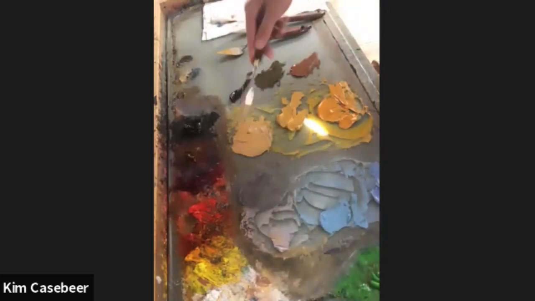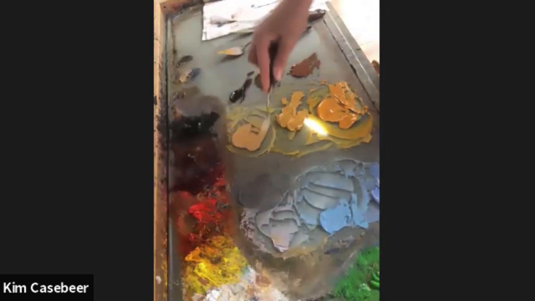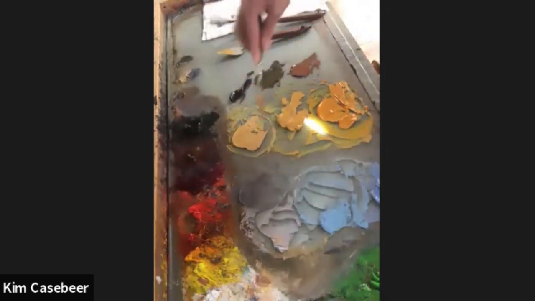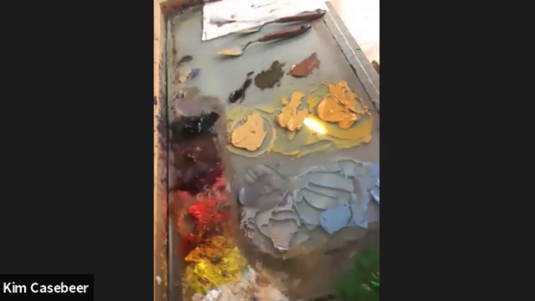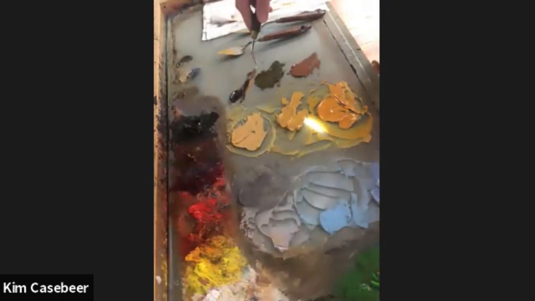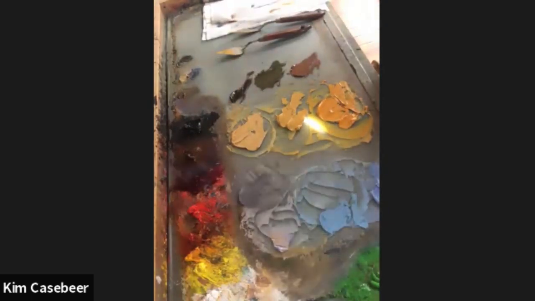And the violet is not opposite on the color wheel. It's not a direct complement. It's a split complement from yellow orange, and it works really well with the yellow orange. So notice as I'm adding that, it's really starting to gray down a little bit. It's getting a little light.